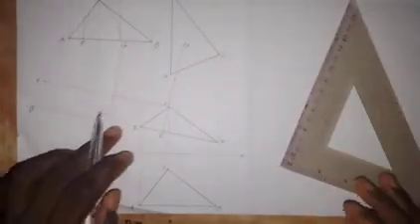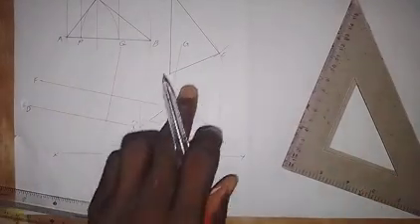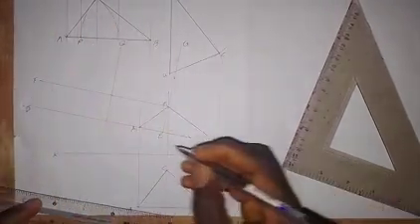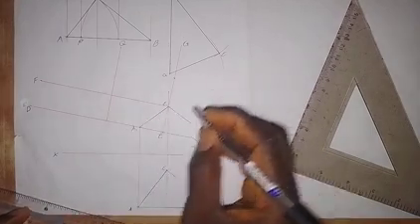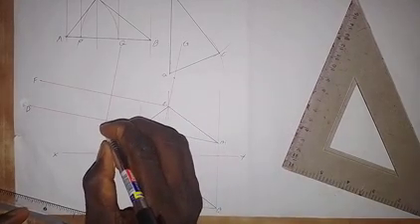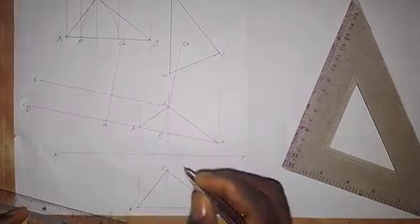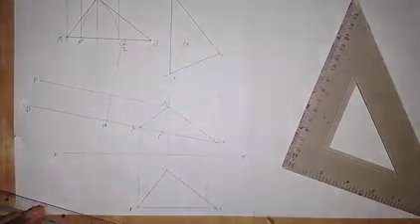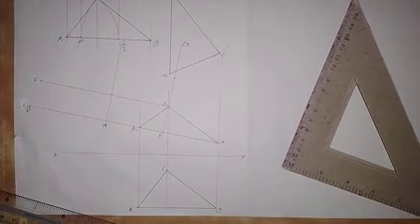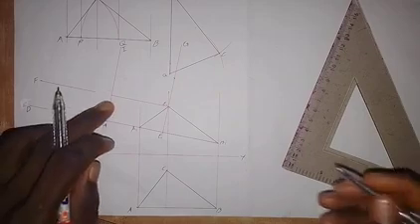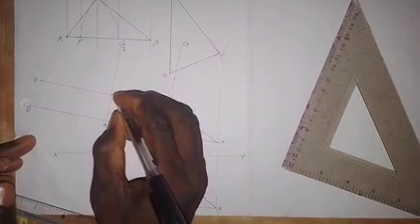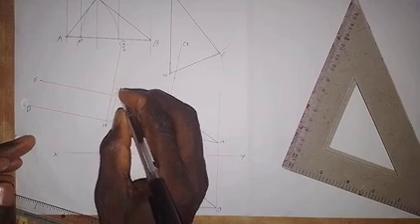Okay, so this line is perpendicular to this line as it is parallel to line EG. So this point I will call point H, and this point I will call point I. So this is line HI. Then the next thing I'm going to do is to call this point here point J. So this is point J, very, very important.